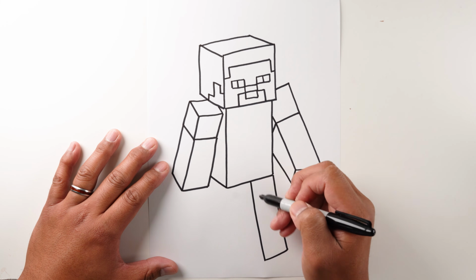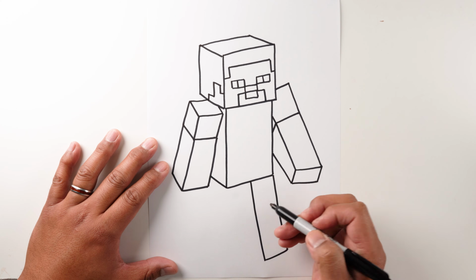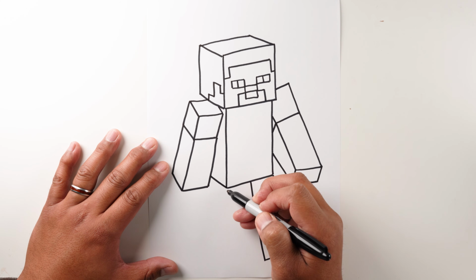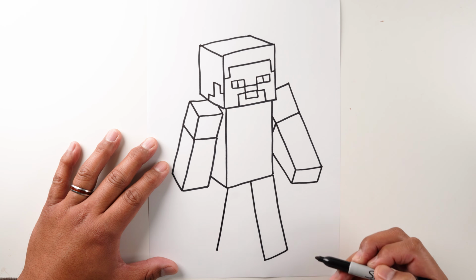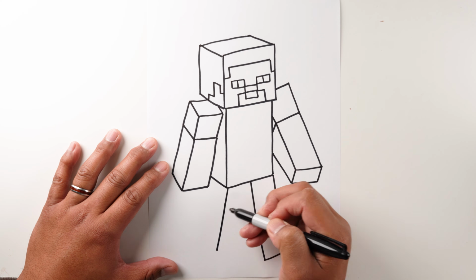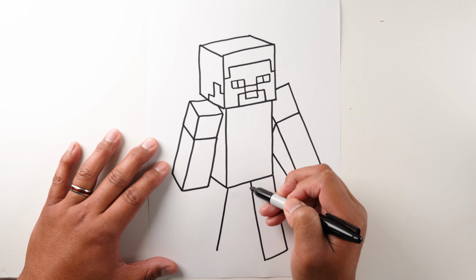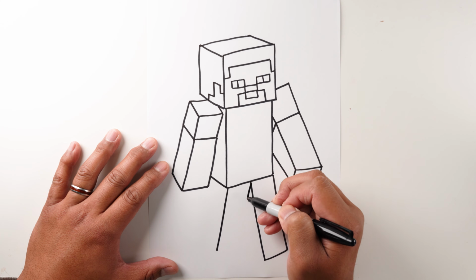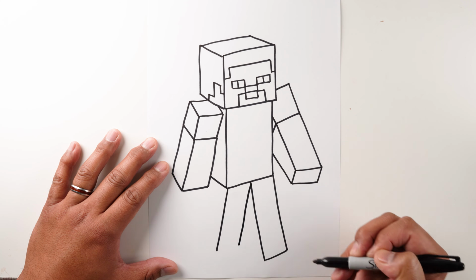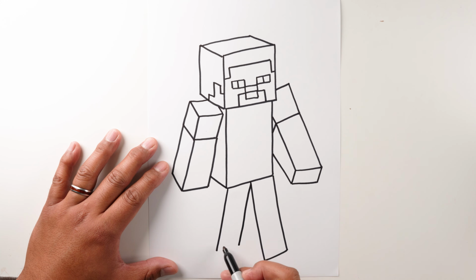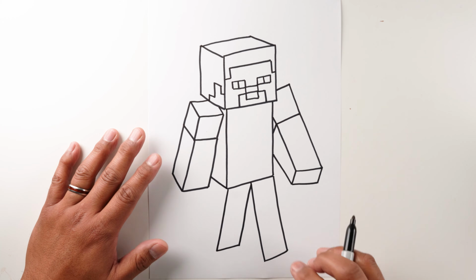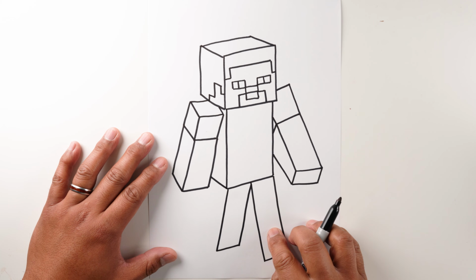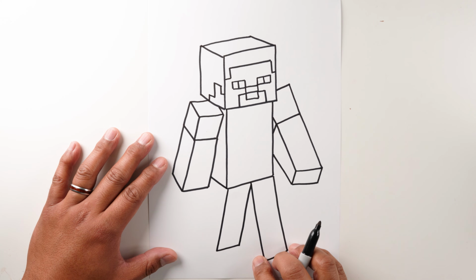So now that we have the top of his left leg, let's work on the top of his right leg. Again, we're going to make it look like he's walking, so we're going to change the angle of our straight line. And we're going to try to draw another line just like this, but on this side. And then I'm going to connect these 2 lines with a straight line. So now we have the front of each leg. So let's finish him out by giving him some dimension.